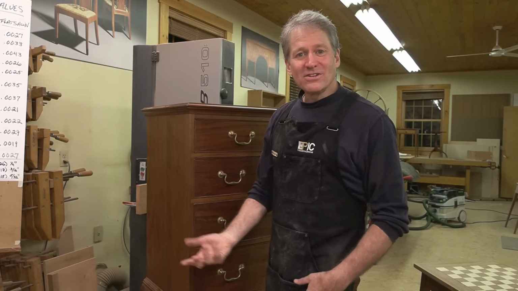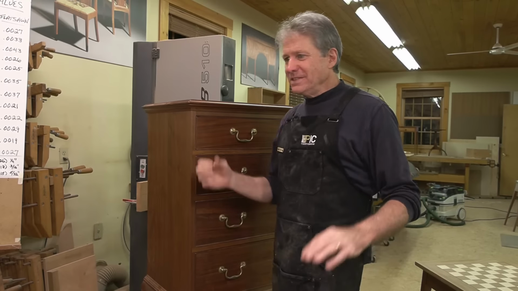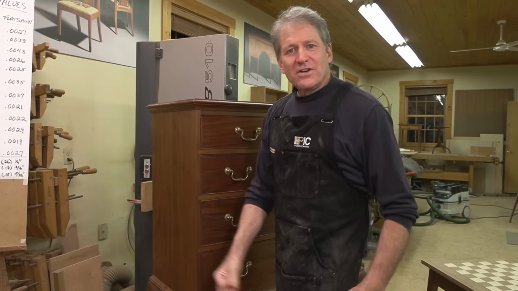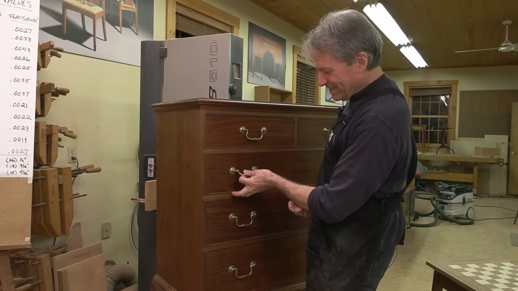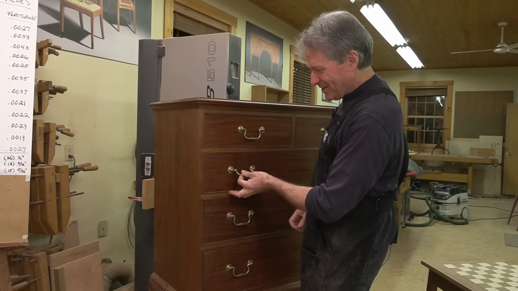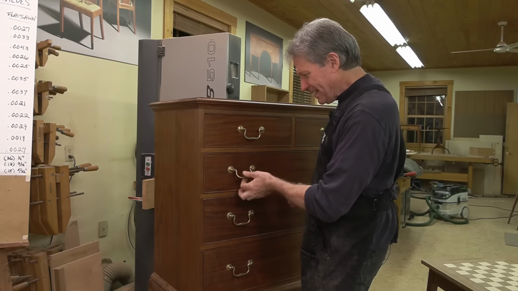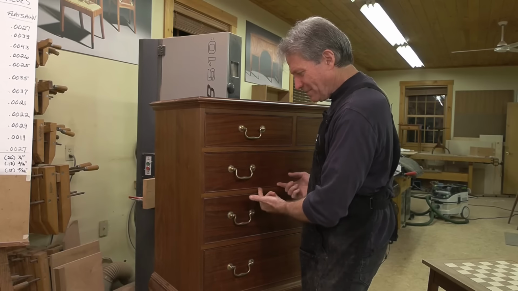I came back for the show after we installed it. And everybody's having wine and cheese and all this fun stuff. And I go over to my chest and one of the drawers is sticking out like that. I'm like, what's going on? And I knew I had put my stops up front.